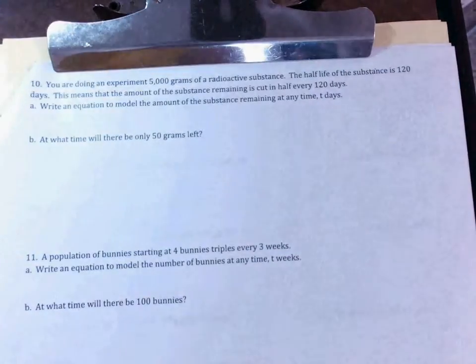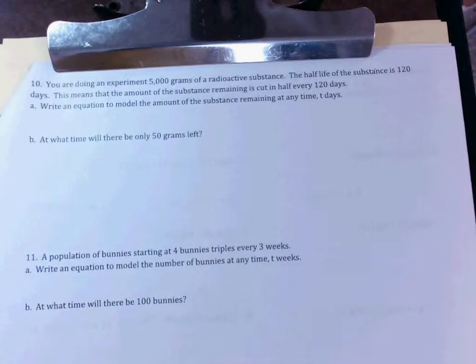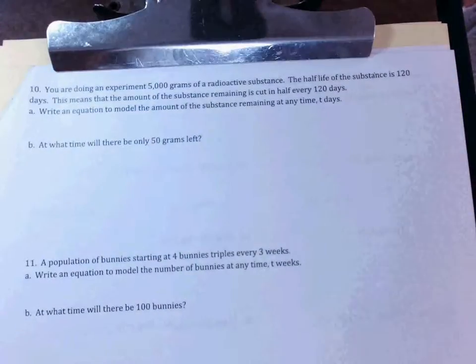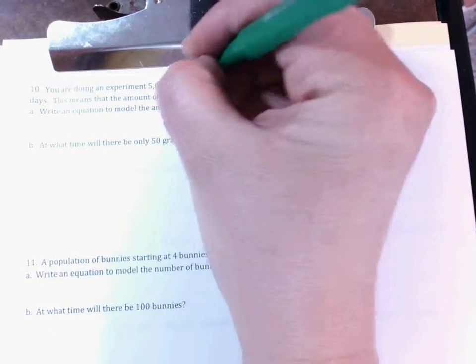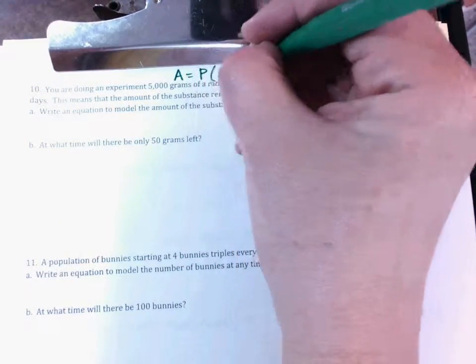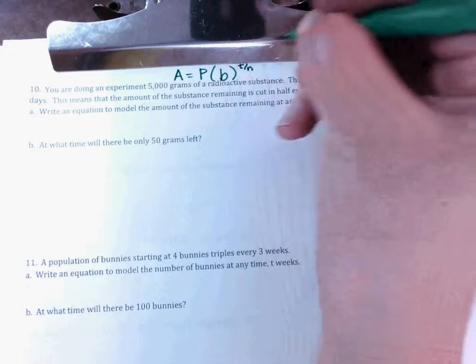Okay, so look at the top one. I'm not going to do it for you, but I want you to read through it and set it up. It says you're doing an experiment with 5,000 grams of a radioactive substance. The half-life of the substance is 120 days. This means the amount of substance remaining is cut in half every 120 days. Write an equation to model. Your equation for this one is going to be P times base to the T over N.